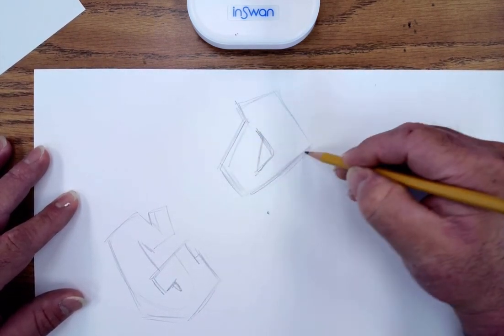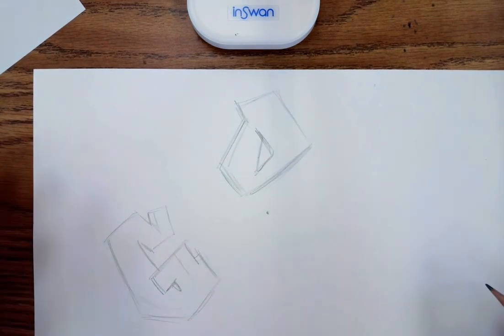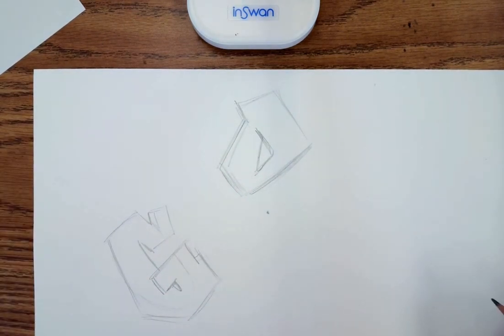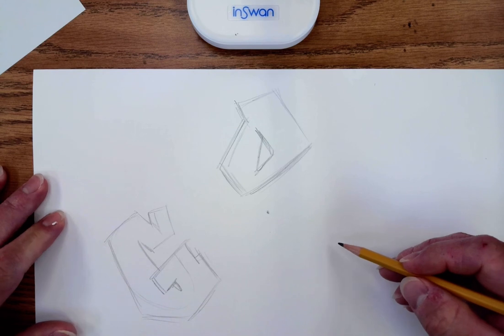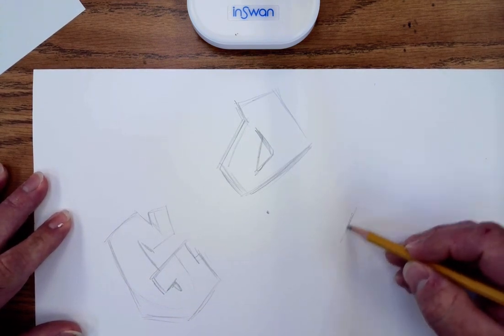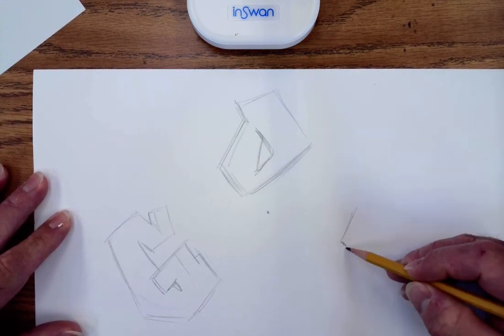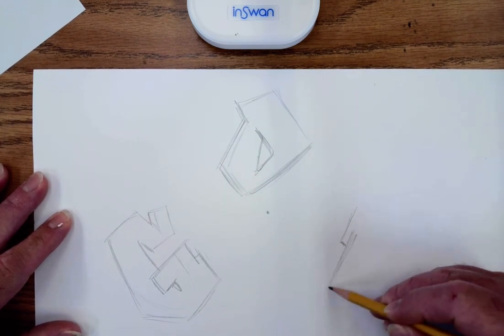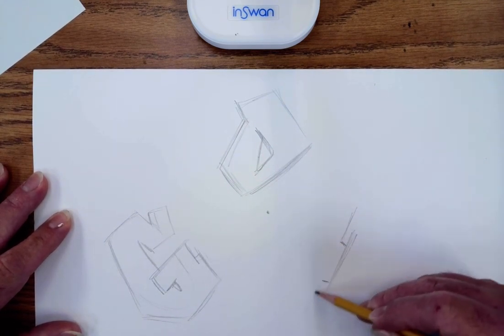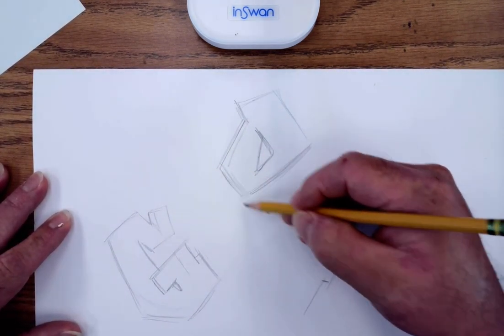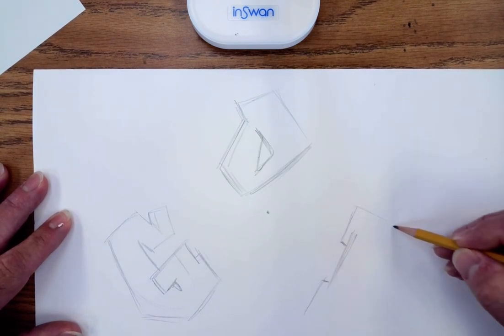You can go ahead and do your own style, or you can look up some styles on Google and see if there's a style that you really like, and you can copy that. Just make sure that you're only copying the shape of the letters and not the block of the letter, okay? Because your blocks are, again, going to go towards your vanishing point.